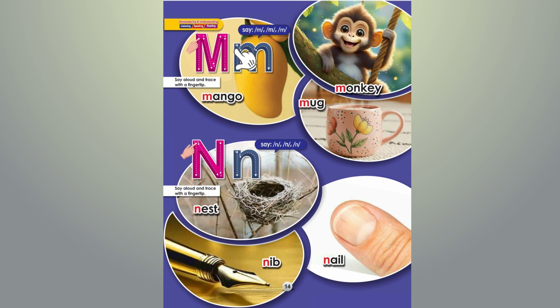Now start tracing small alphabet M. Start tracing line number 1, 2, now 3. Very nice. Now, dear students, the next alphabet is N.